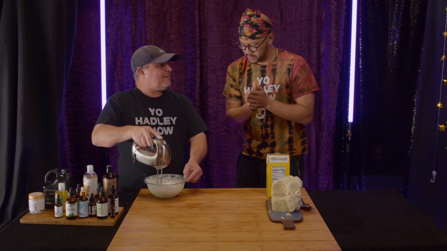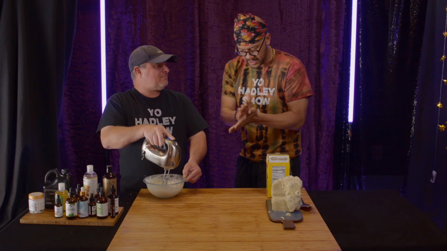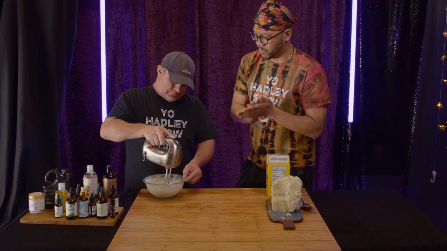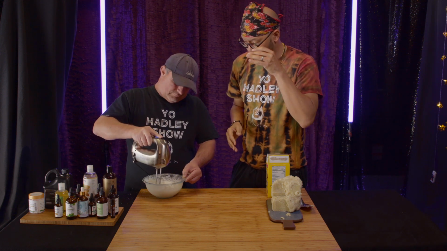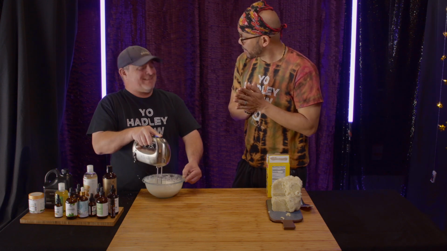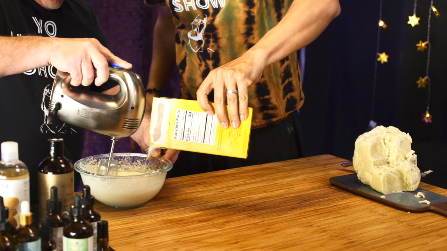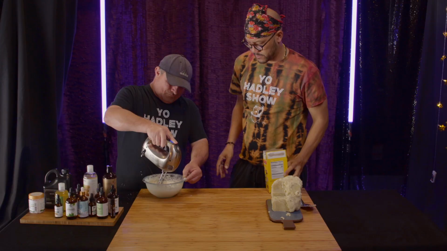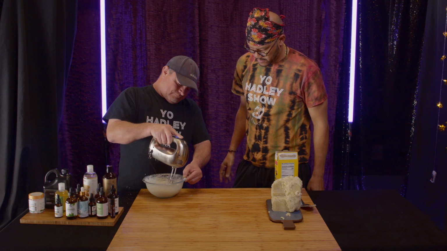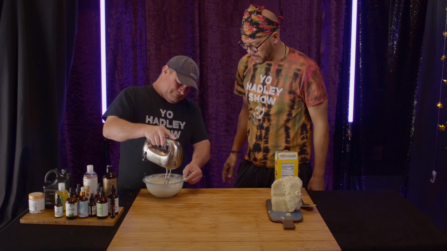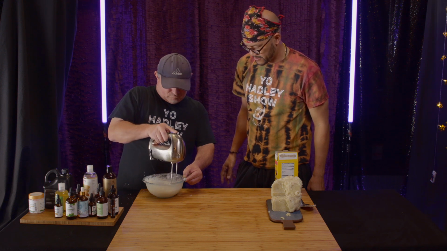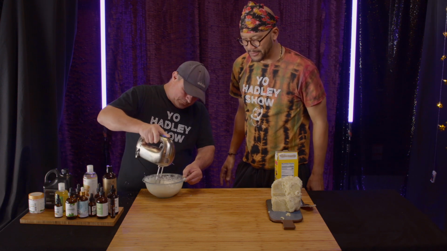How's that looking? Yeah, it's thicker. And it thickens more when you let it sit. I still think you need to add some more. You want more? Let's get some more. Do we do like 4 teaspoons by now? Probably. We don't know.